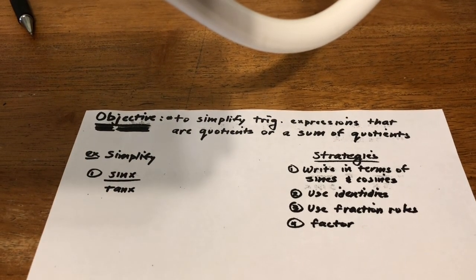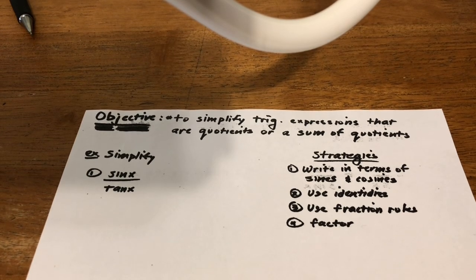Okay, today we're going to take a look at simplifying trig expressions that are quotients or sum of quotients. And we're only going to get through the front side of the page today. Let's go ahead and get started.